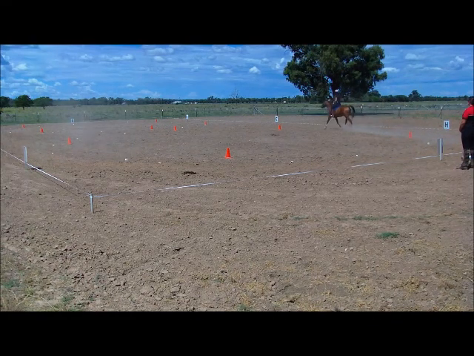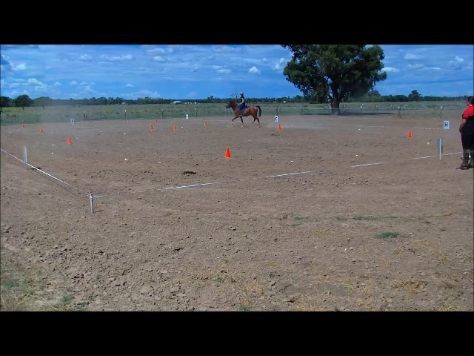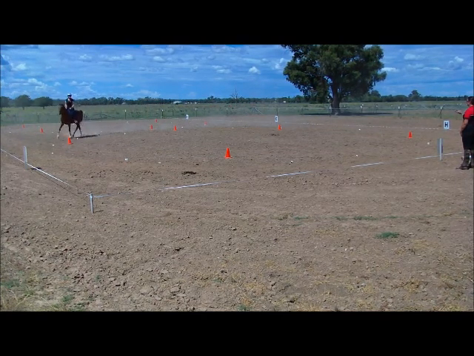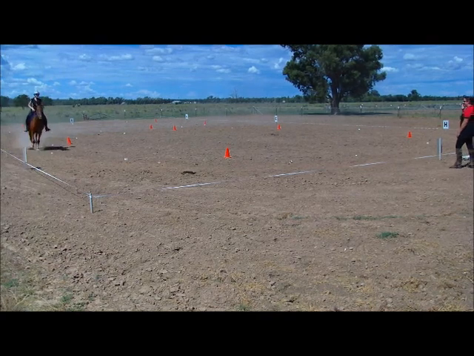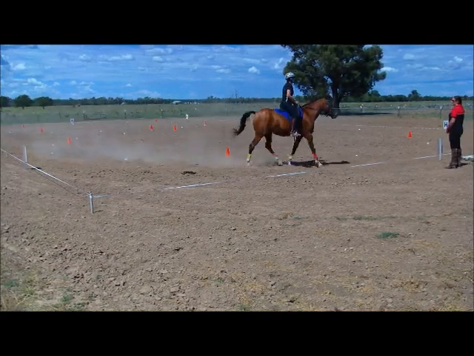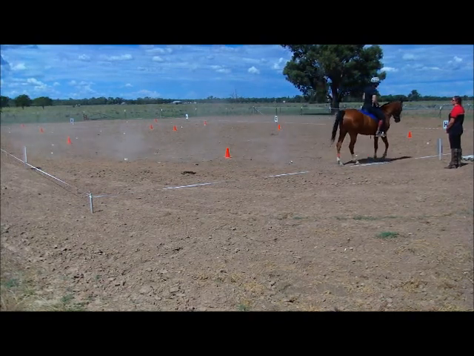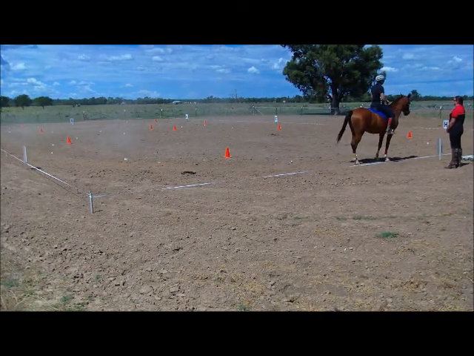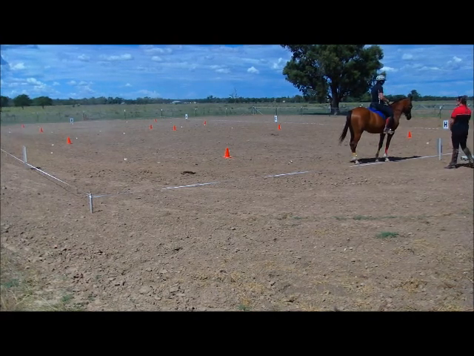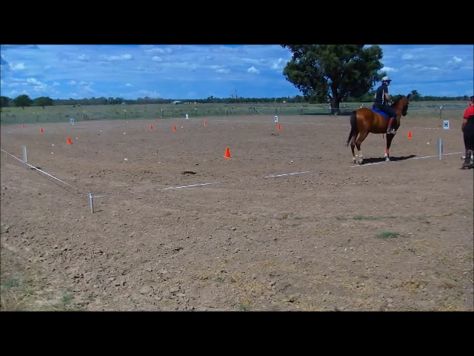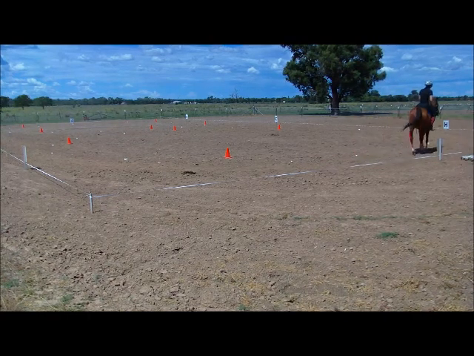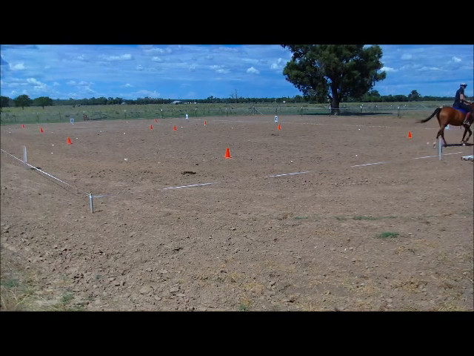Okay, so what we'll do now, did you bring a helmet with you today? That's all right. Now we need to make sure we have a helmet, so I'll lend you mine for today. No, that's fine. So what I'll do is I'll just come out here and we'll jump off and we'll organise a lunge rein and then get you set up. Okay. Excited? Hey.